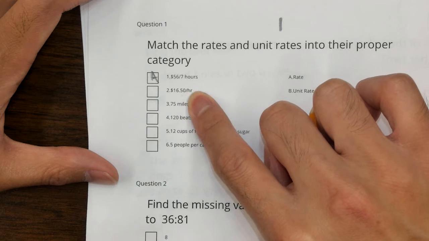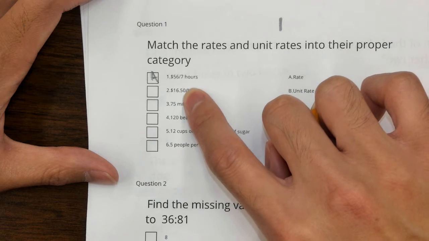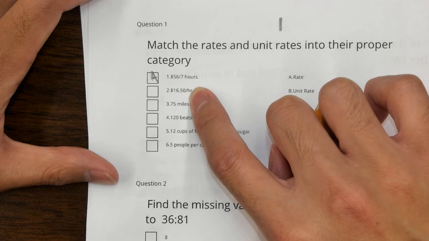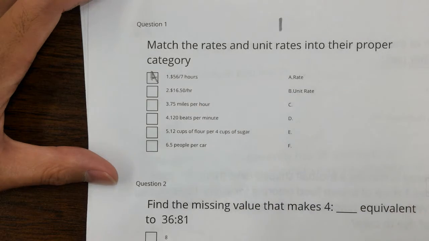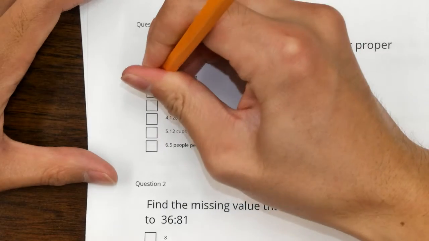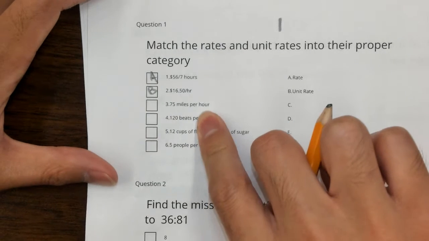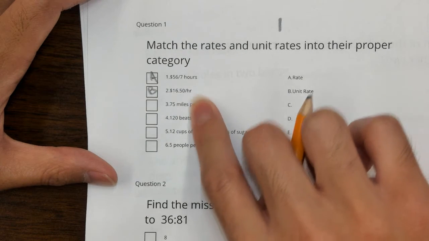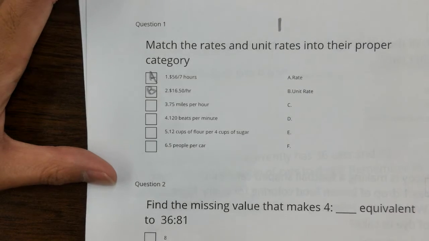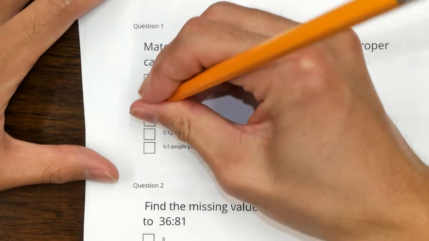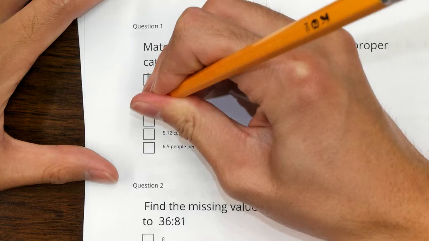$16.50 per hour. You see right here, there's no number in front of that hour. That automatically means just 1. So that is a unit rate. 3.7 miles per hour. Again, it says per hour. There's not a 1 in front of it, but it's automatically 1, so it's a unit rate, because unit rates have a 1 for the second number.